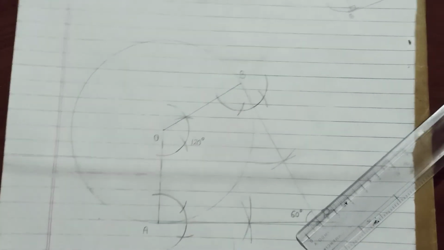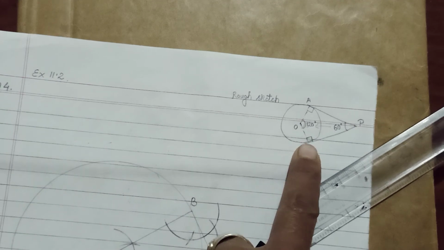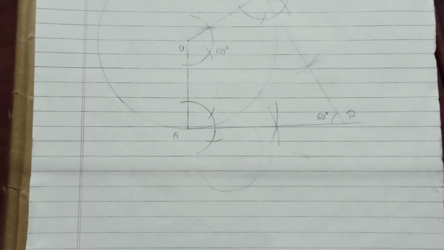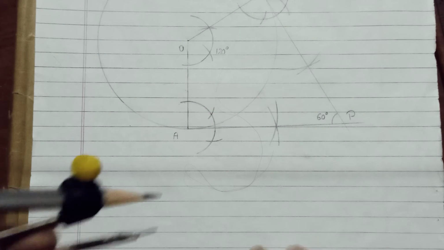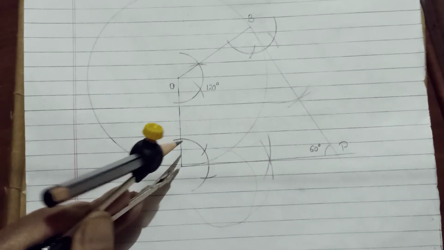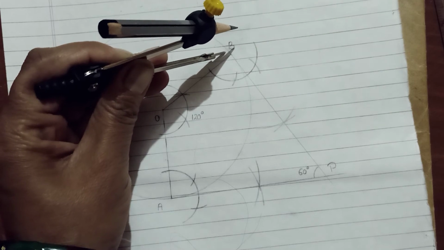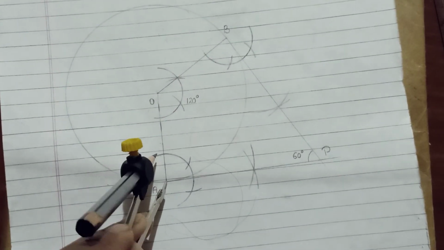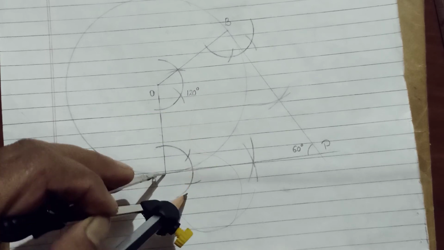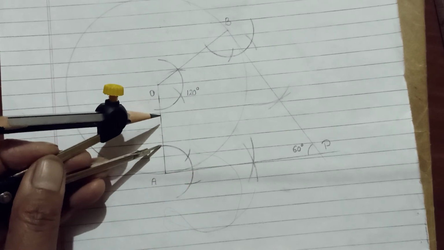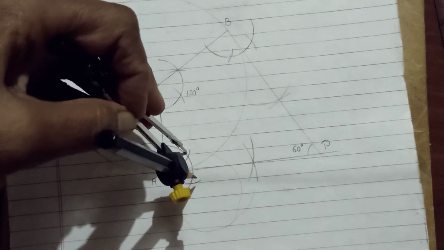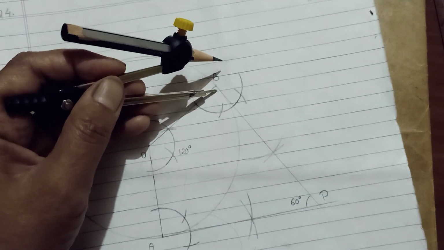Next, what we could see here was that these two angles will be 90 degrees. So we will construct that as well. At this point A as well as at B, we will construct a 90 degree angle. For that, again keep your compass at A, draw the semicircular arc, then from here first an arc of 60, then the next of 120, same way here also. We have to make it on both sides.